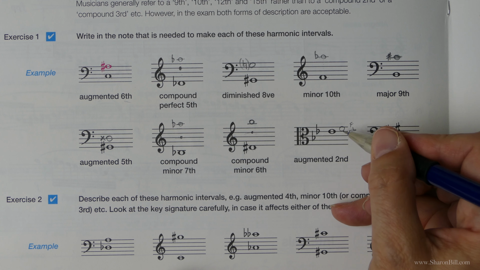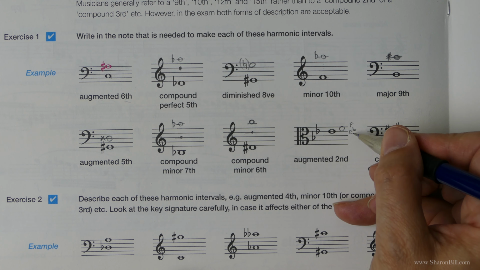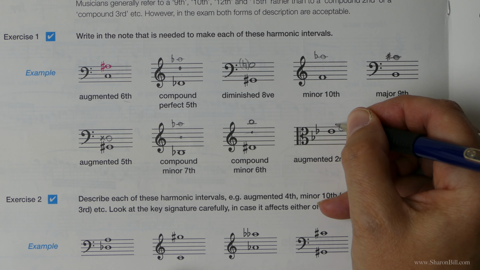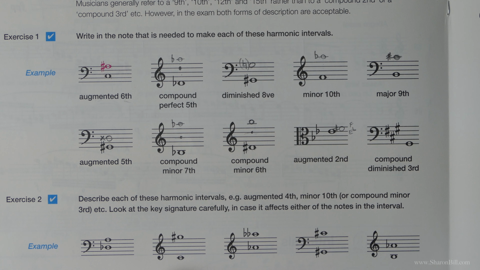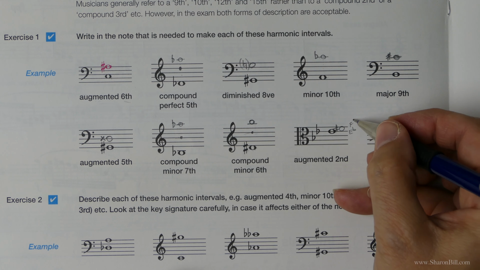And so E flat to F would be major. We need to augment that and make that bigger, and so we need to raise that second note, and so that becomes F sharp. So E flat to F sharp is our augmented second.